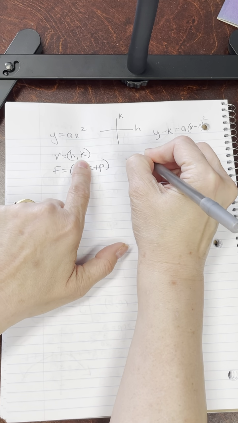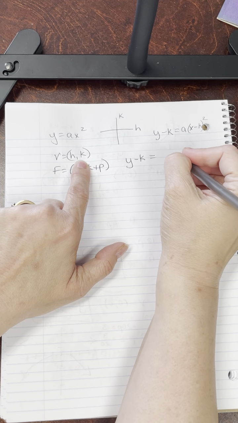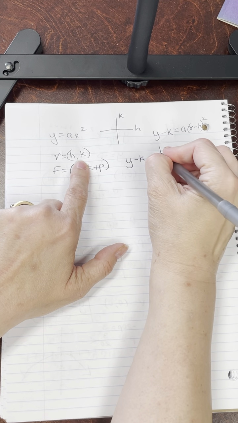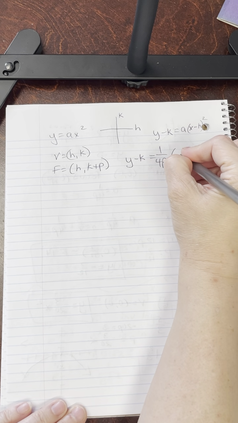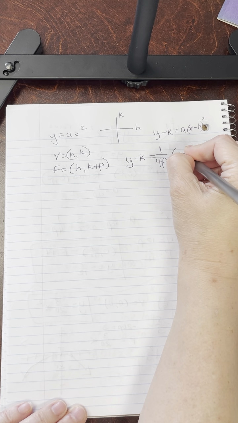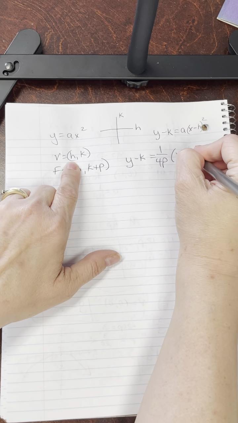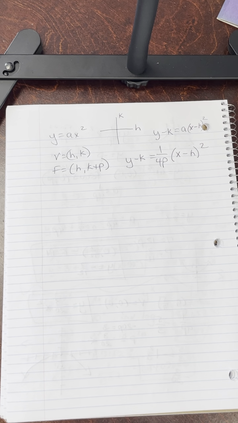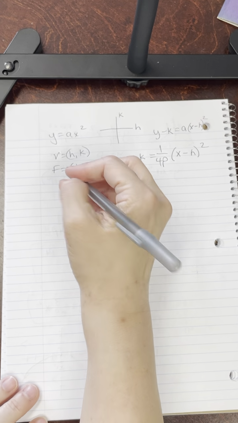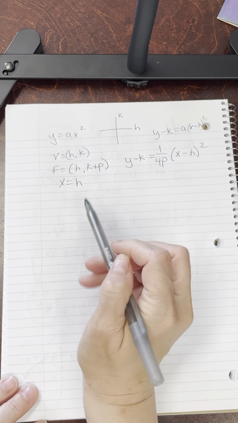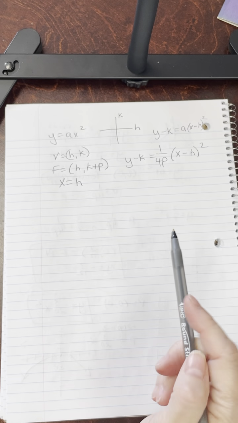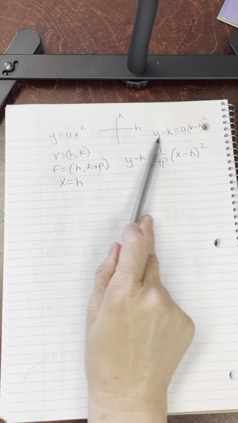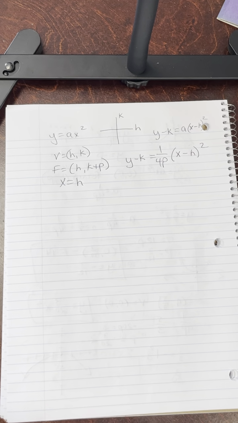Y, as you would expect, minus k from here equals, and then you have your 1 over 4p, because it's going back to that formula from before, with our x minus the value that we've moved it, h, and it's squared. It also clarifies in the box, the axis of symmetry is x equals h, because whatever the x value is, that's what your mirror line is going to be. So this is kind of the ultimate combination equation of everything that we've just talked about.